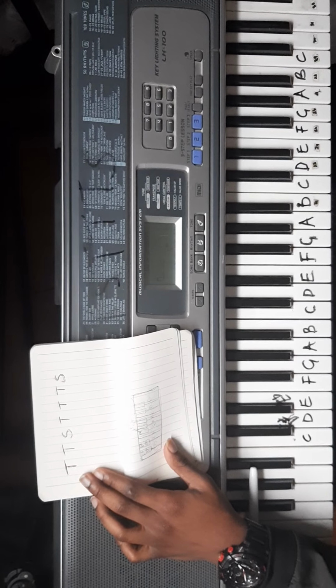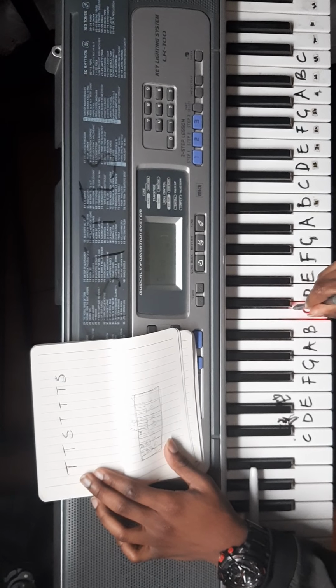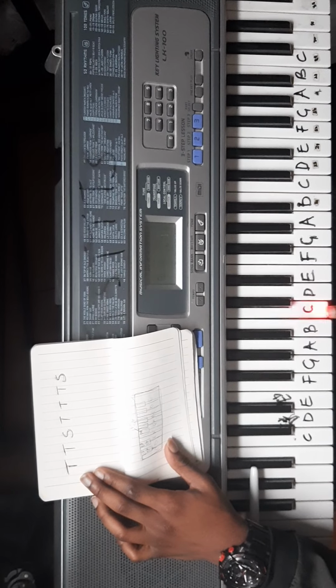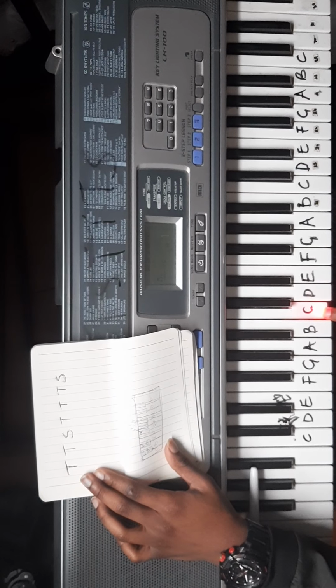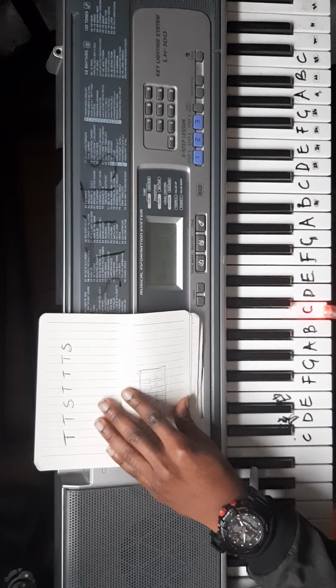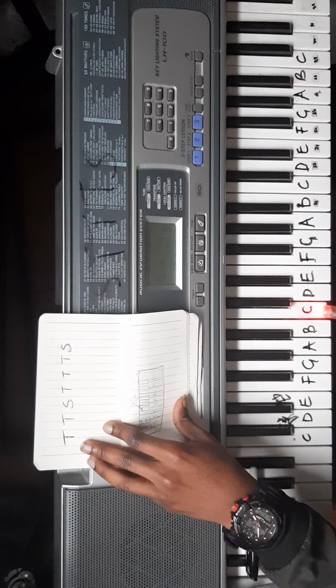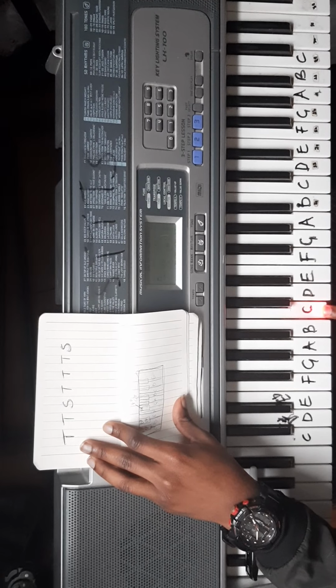So we're trying to construct the C major scale. You pick the key of C first. So first you have to know your keys. So the key of C, and then the very first step you're going to take has to be a tone.